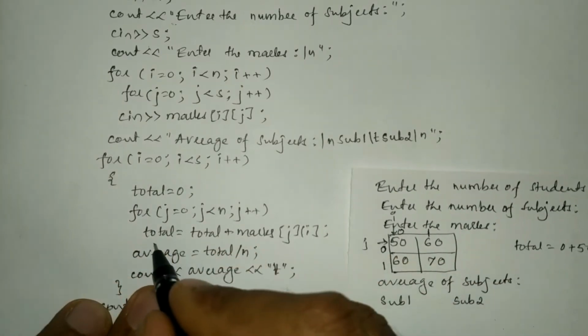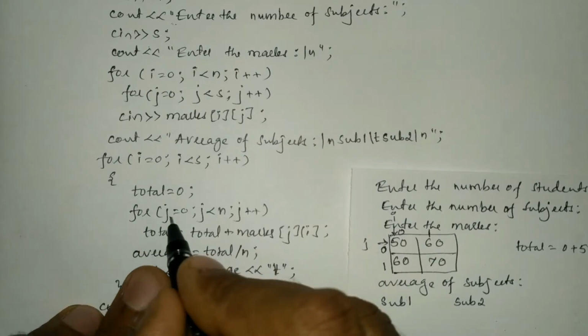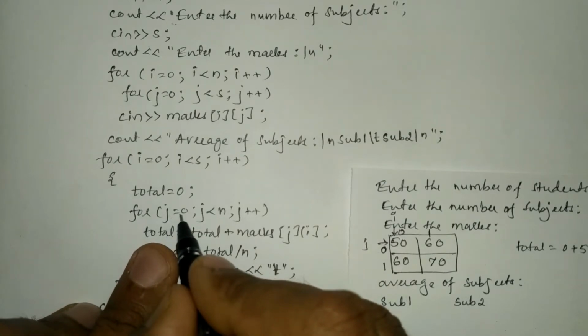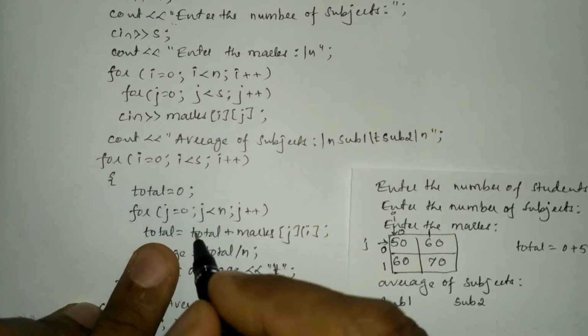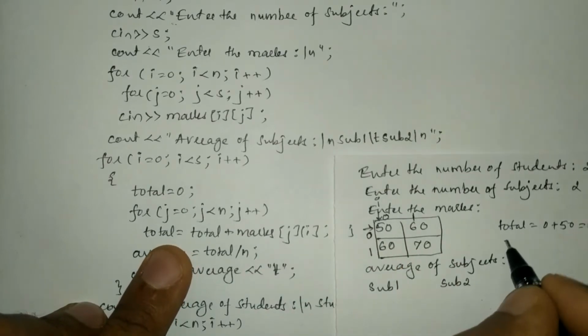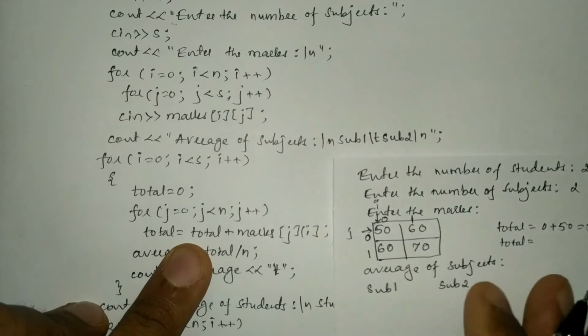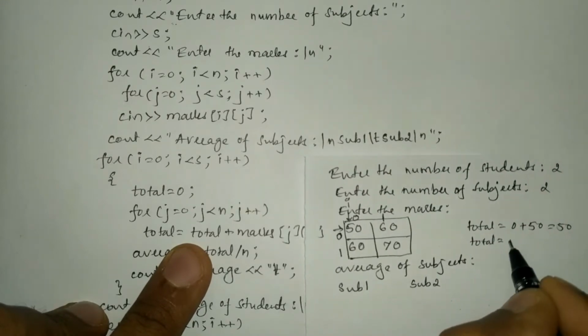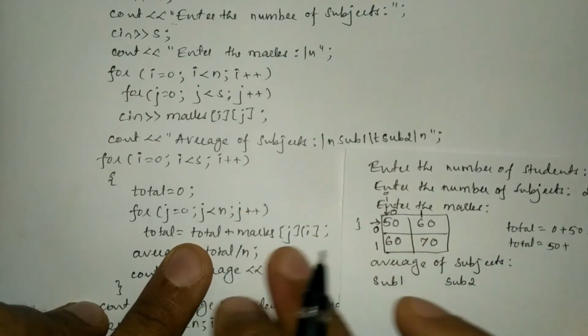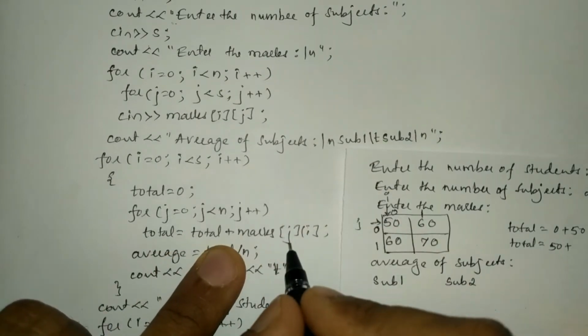So again control transfers to inner for loop by incrementing the value of j by 1. Now j is 1, i was 0, right? Yes. Next we will calculate total is equal to, total is now it is 50, correct? So 50 plus marks of j i. j is what? 1.